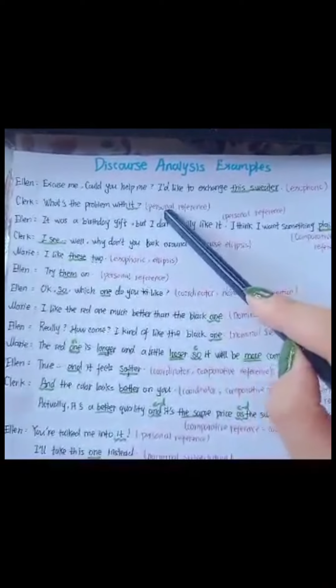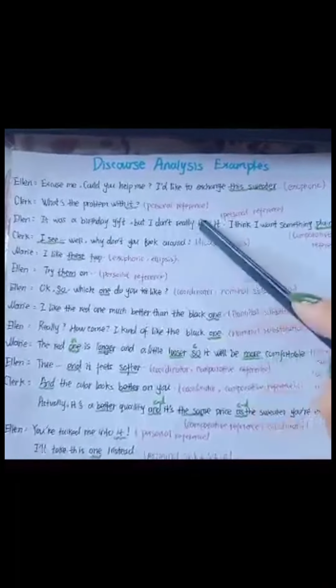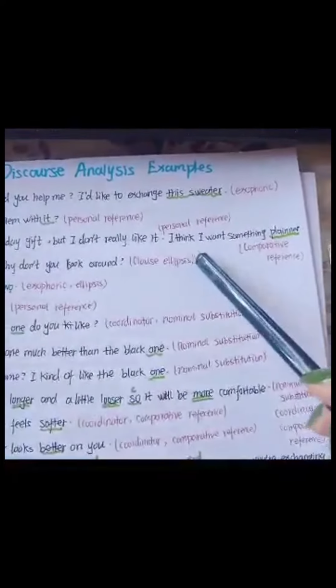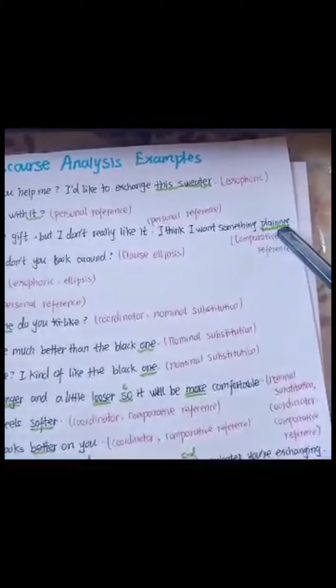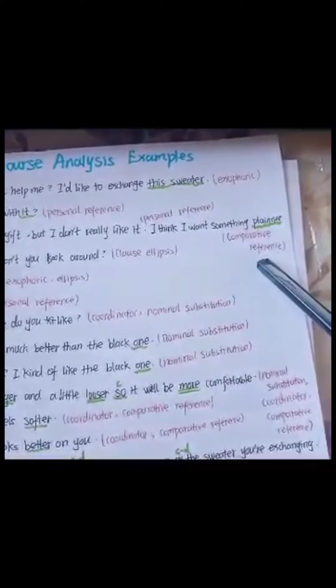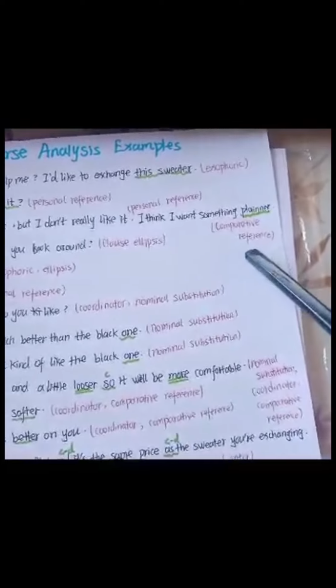It's a personal reference. And the third sentence also means personal reference. In the third sentence, "I think I want something plainer." Plainer can be understood as comparative reference, which secretly echoes "I don't really like it" in the previous sentence.